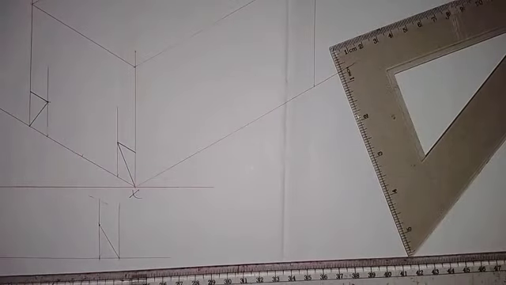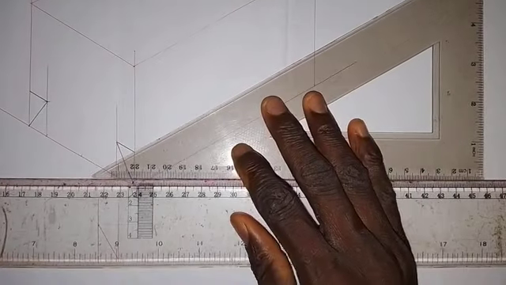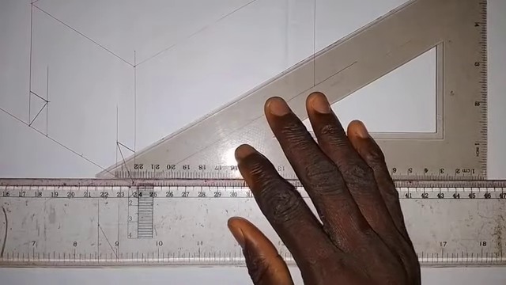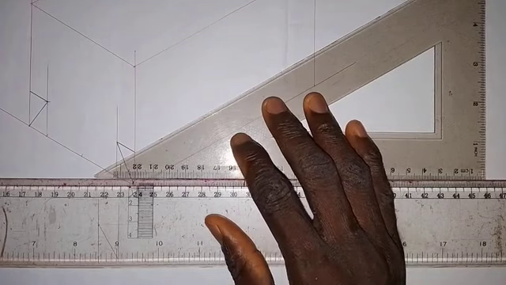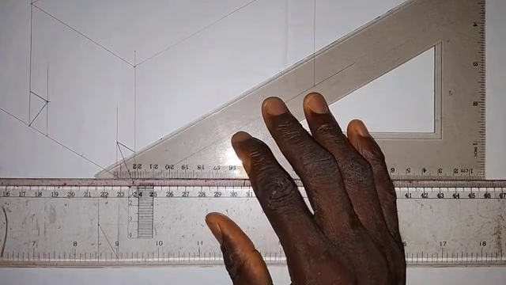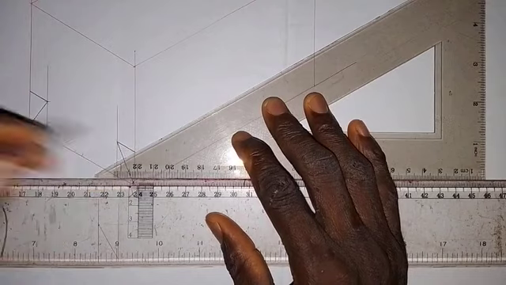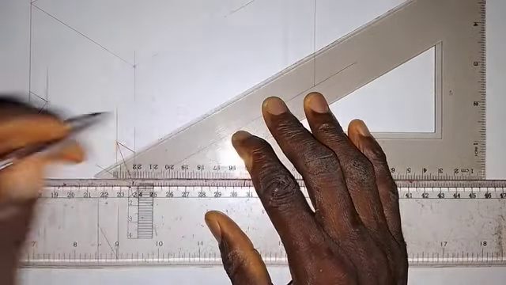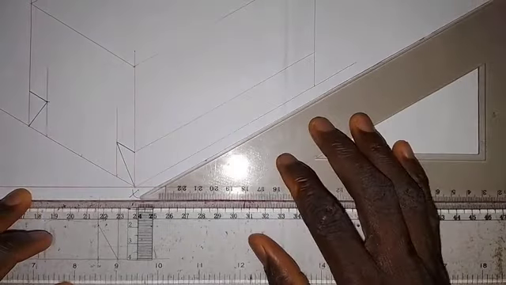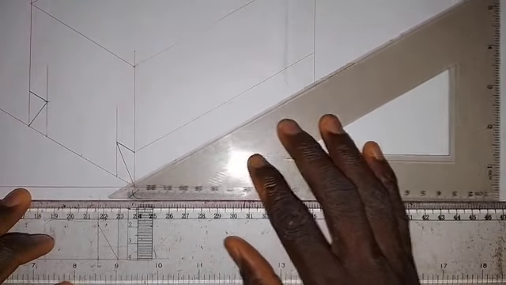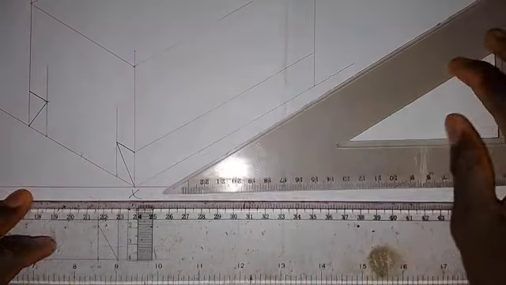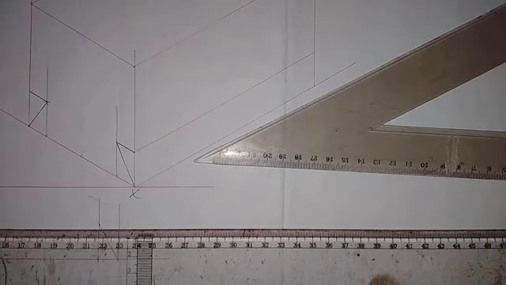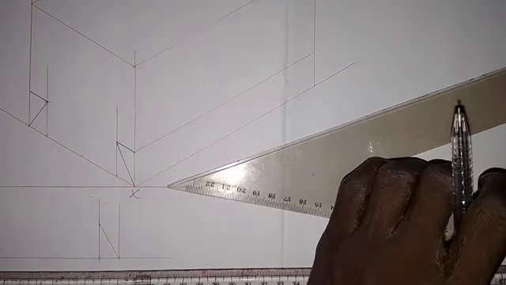Okay, so the next thing I'm going to do here is to transfer this point. So I transfer it to this end here like this, and also I transfer, okay, so I'm going to do something here.